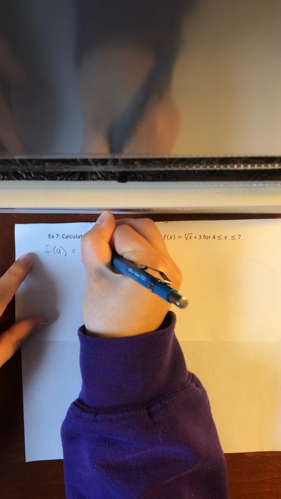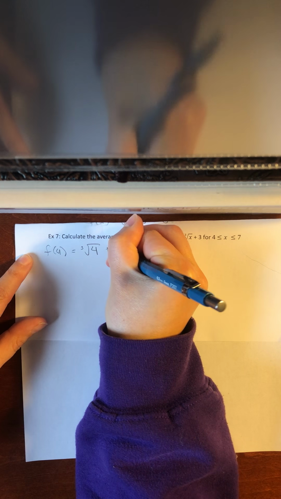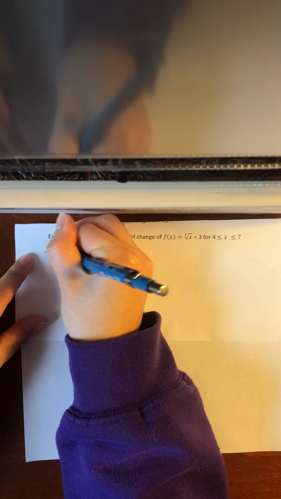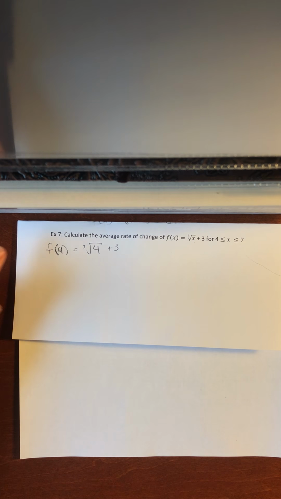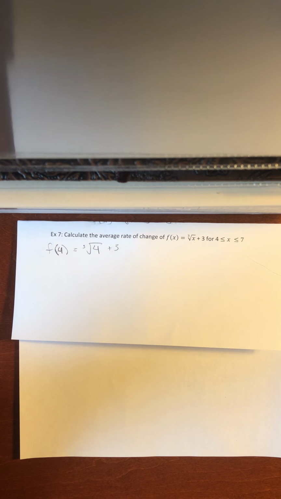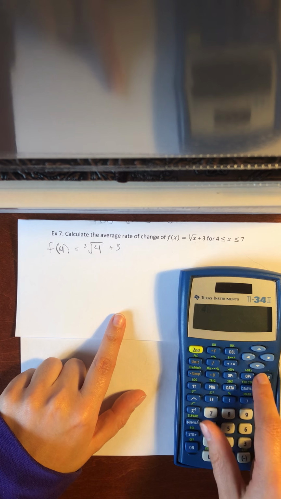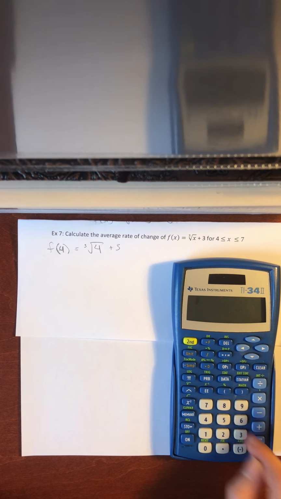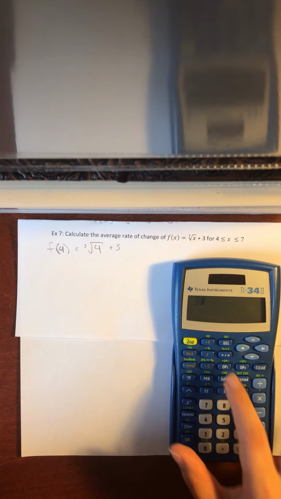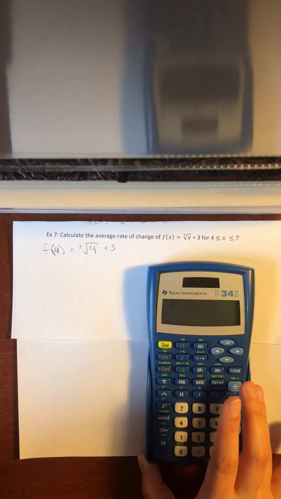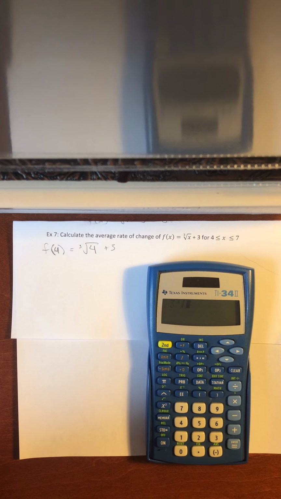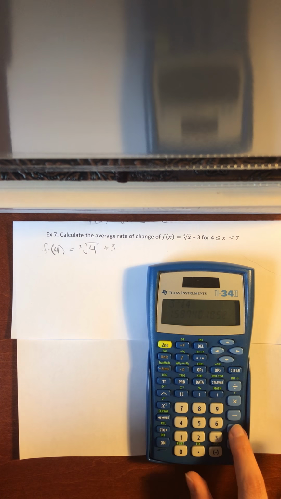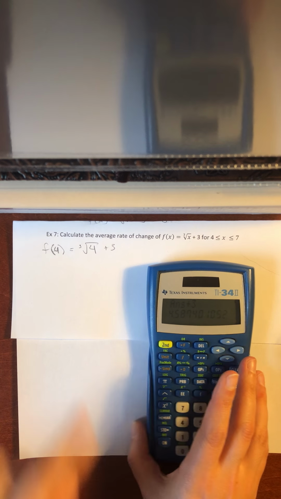So f of 4 is the cubed root of 4 plus 3. Okay, cubed root of 4, you really can't do that in your head. You're going to need to use the calculator. So I have 2 different calculators because I know you guys have all different calculators. Okay, so if you're doing it in this calculator, the TI-34, you would put a 3, and then you're going to go second, caret, and then 4, like that, and then you add 3. Okay, so that's how you would do it in this calculator.